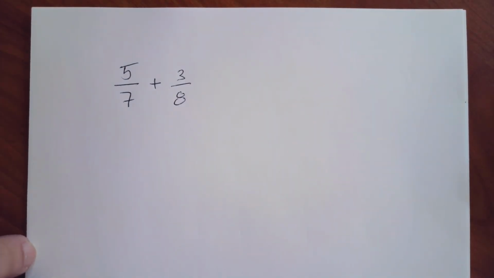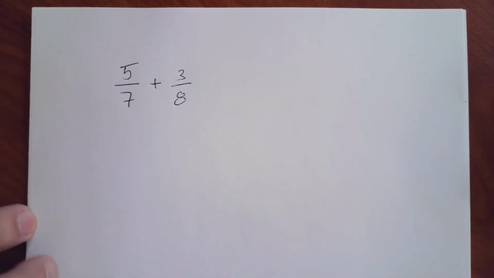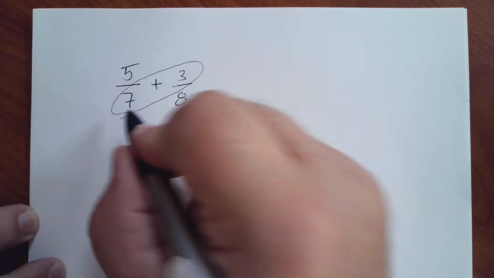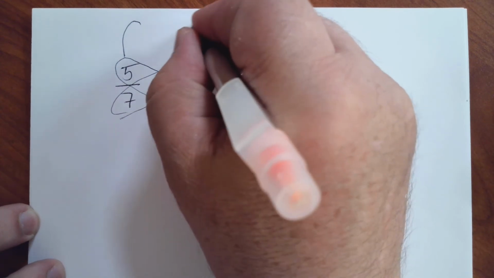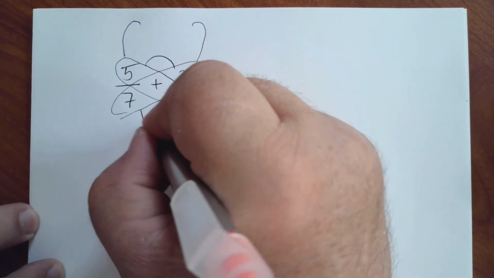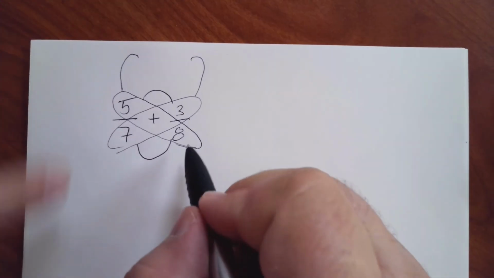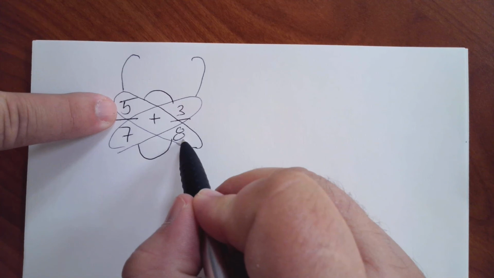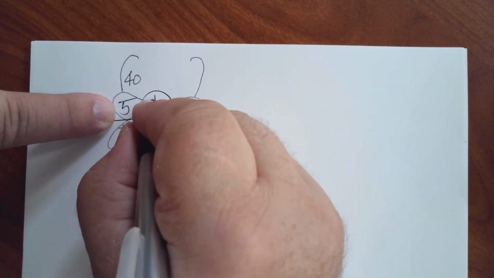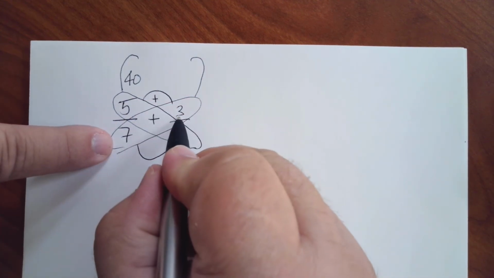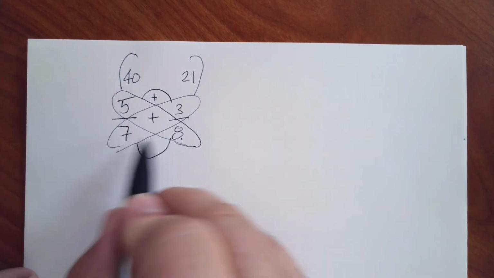Here's a method I like. I still use it. It sounds Mickey Mouse in elementary school, but it works. Call it the butterfly method. Multiply the two numbers across. 8 times 5 is 40. 7 times 3 is 21. 7 times 8.